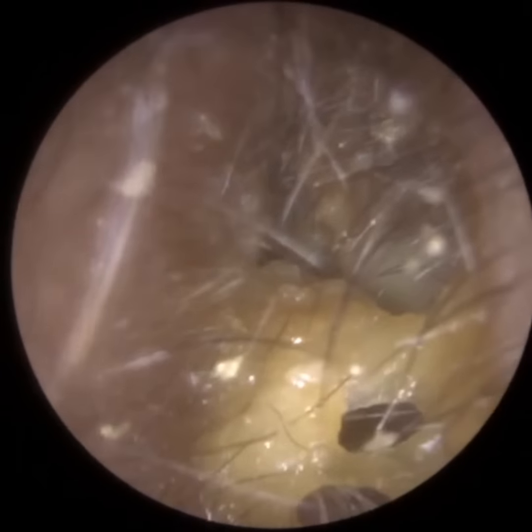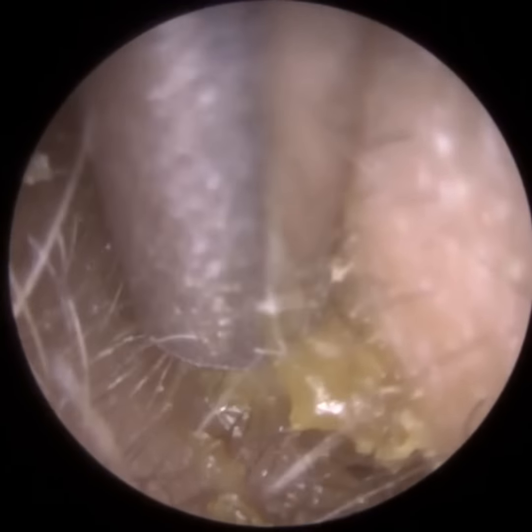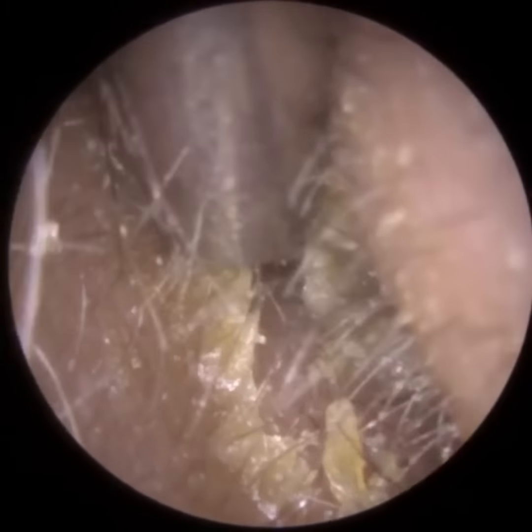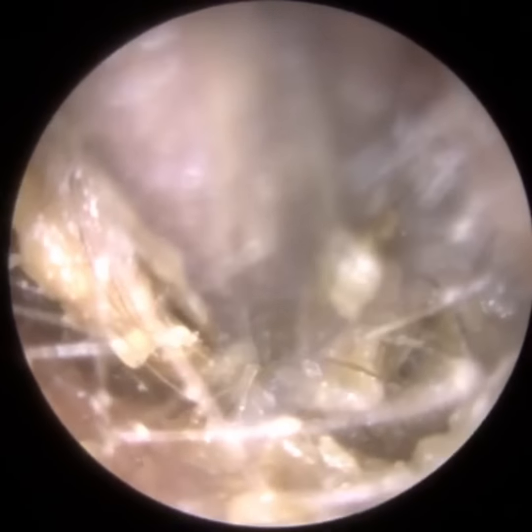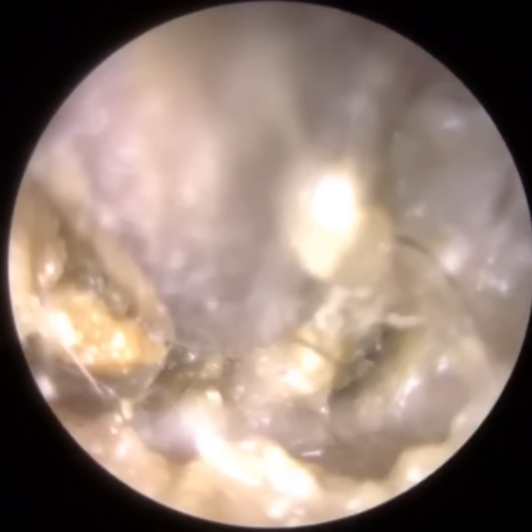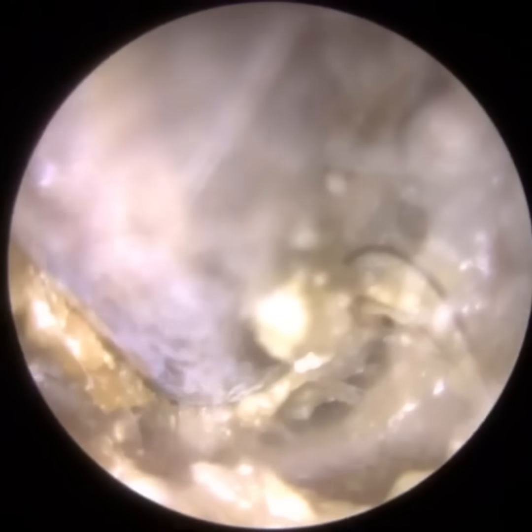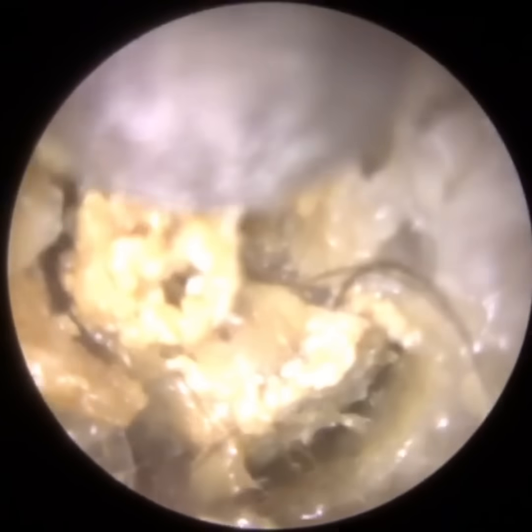So, a patient who attended with infected Keratosis obturans. Keratosis obturans is a build-up of dead skin, which in most people would die and shed and migrate naturally out of the ear. But in people who suffer from Keratosis obturans, this dead skin that dies and sheds in your ear canal doesn't naturally migrate.